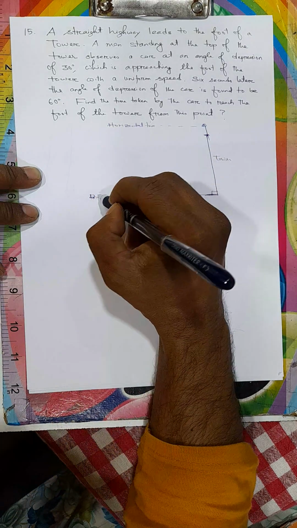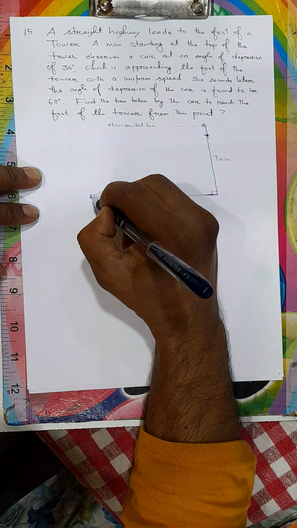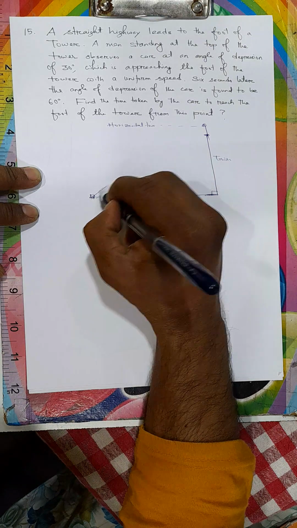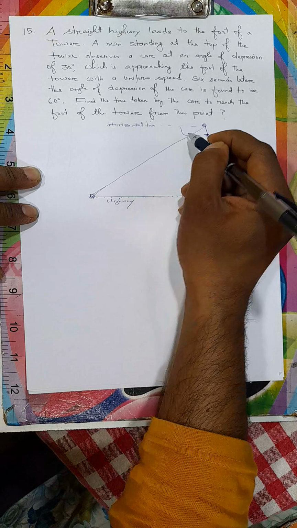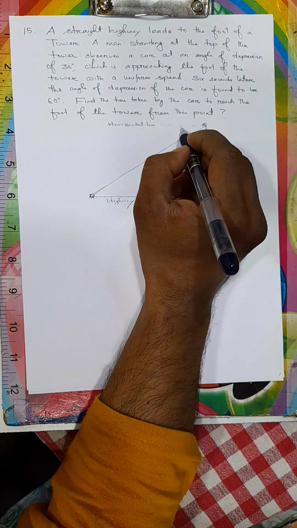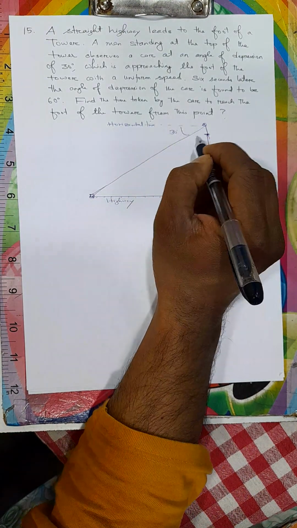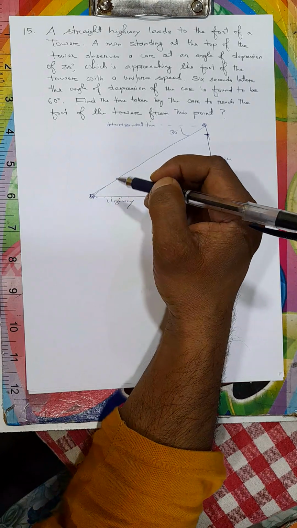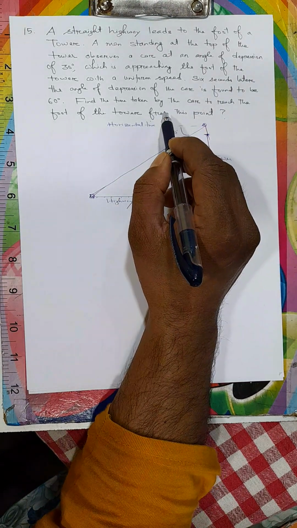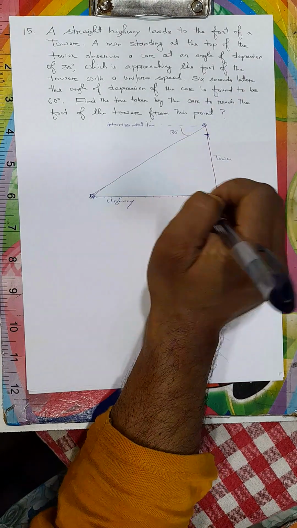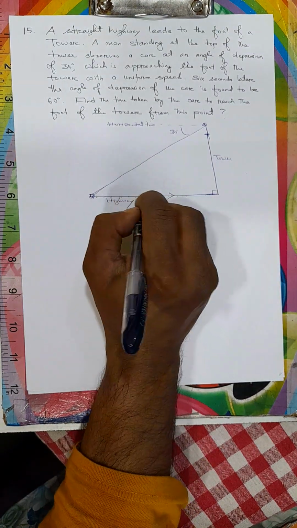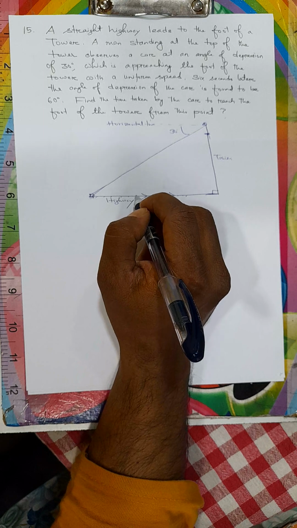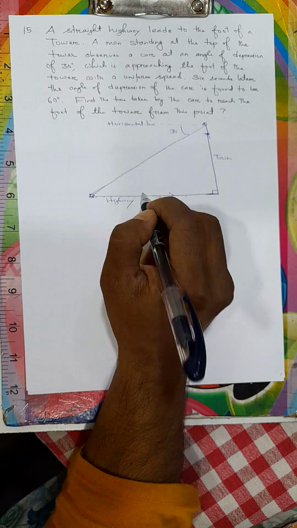Then you connect the position of the car with the eyes of the observer. This angle is called the angle of depression, and this is 30 degrees at the beginning. Now this car is approaching the tower. It is going to this side, right? And it is moving at a uniform speed.